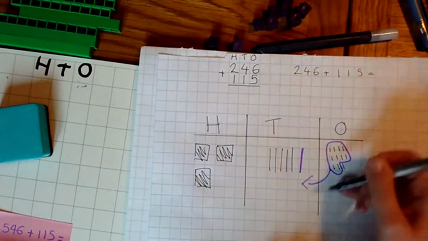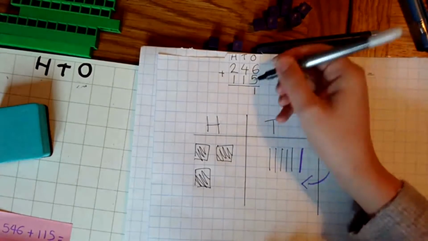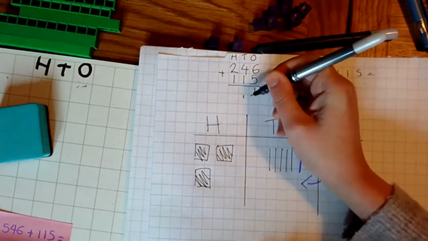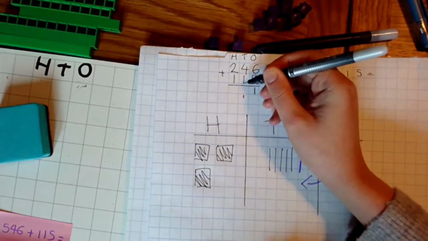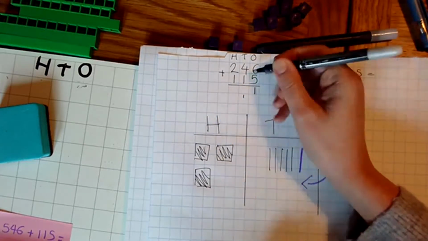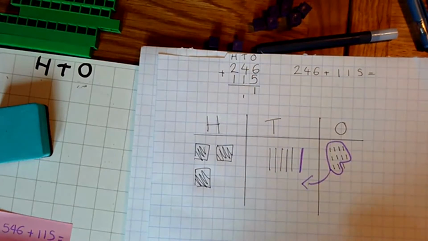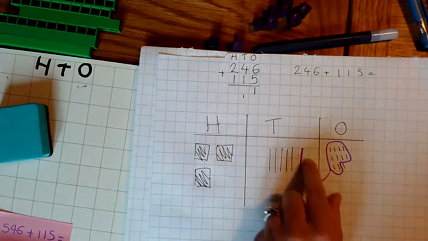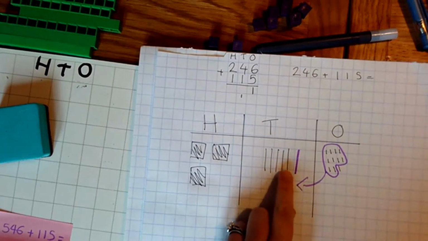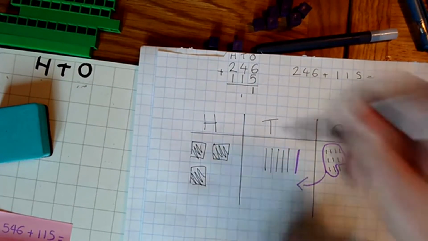6 add 5, I worked out, was equal to 11. So I put my 1 here and I put my little 1. As long as you know that you need to add it, you can put it wherever you want. I've always done it here. So next, I've added my tens together, and I've got my extra 1 from regrouping. 1, 2, 3, 4, 5, 6.